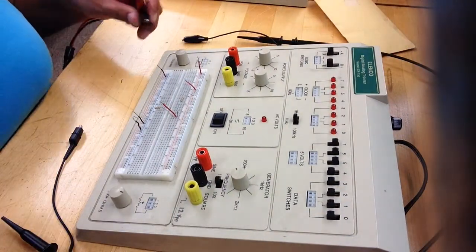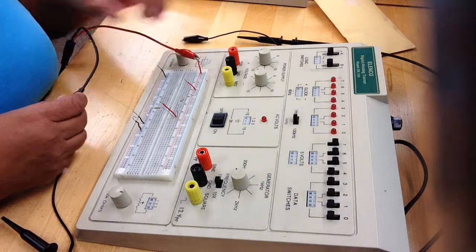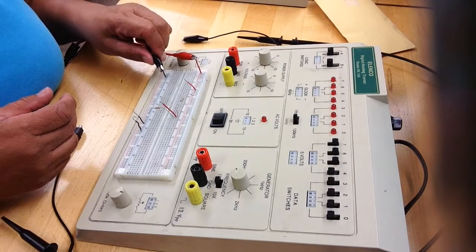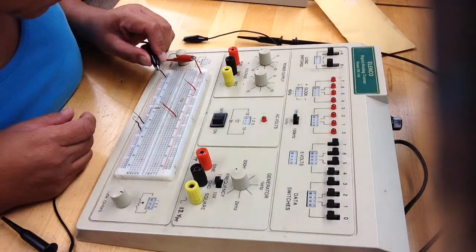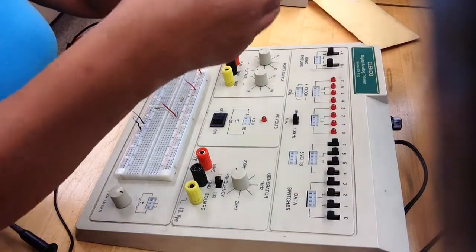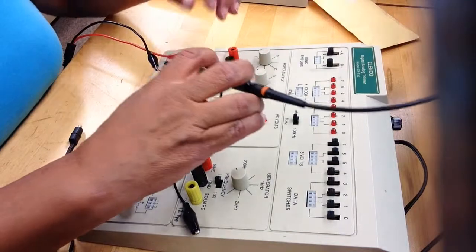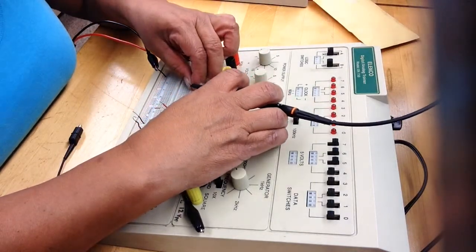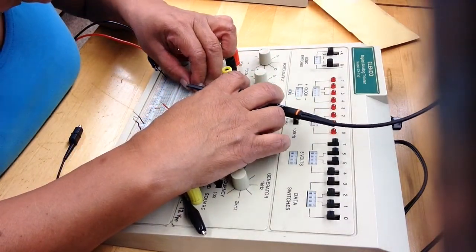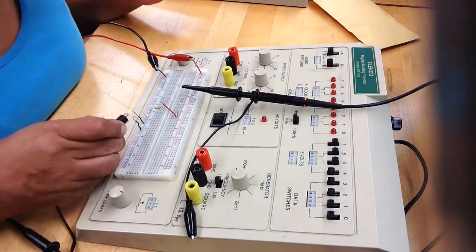Next, I'm going to connect the function generator. One is for the power, and the other one is for the ground. Make sure it makes a good connection. Also, I'm going to connect two probes. One will be on channel 1, and connect it to power.